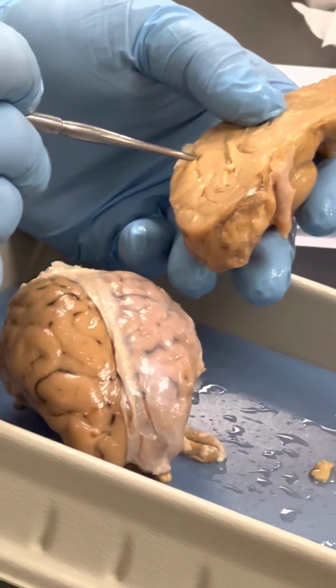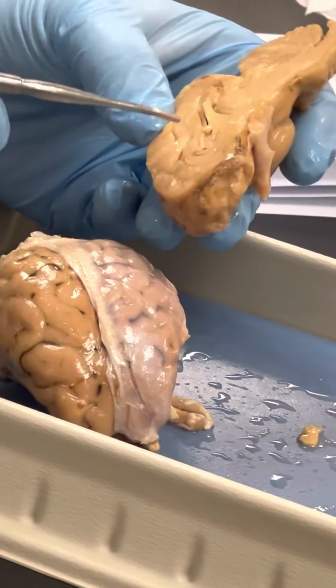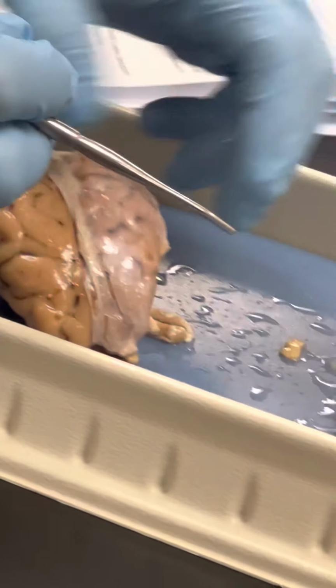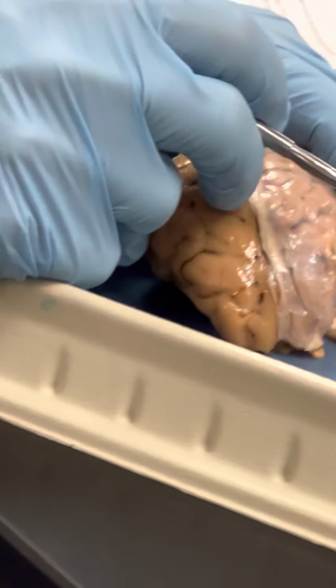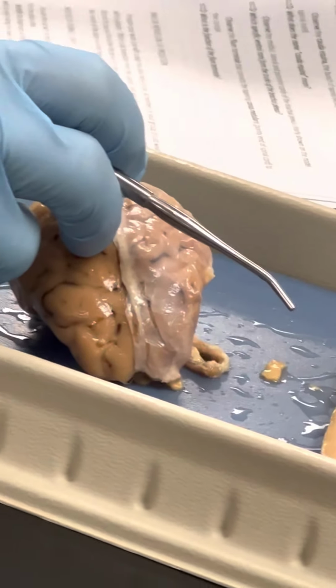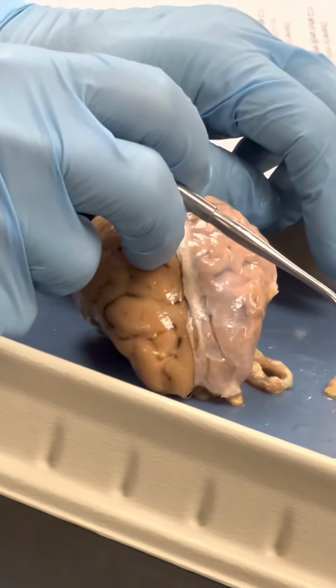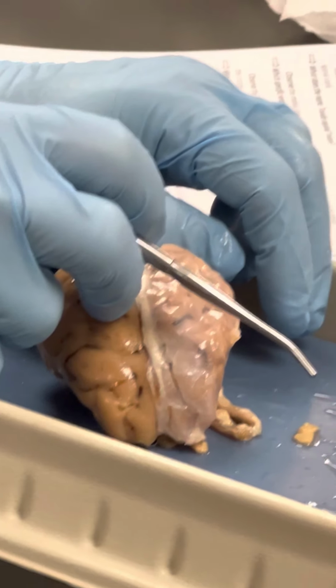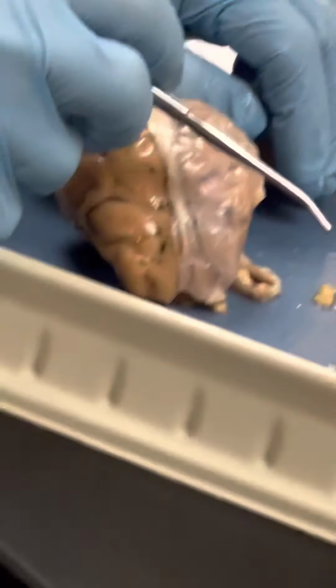Your book has better pictures of it than what we can see on here because of white and dark. All right, so we did the reflex area. Now we need to look at some major nerves in the cat.